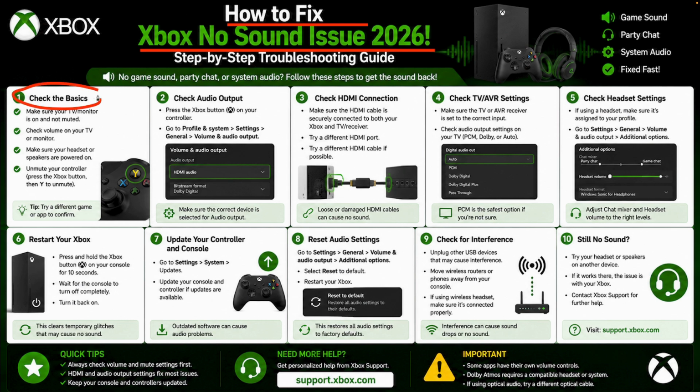The first thing you want to do is check all the basics, meaning you want to make sure that your TV or monitor is not off and not muted. And you want to simply check the volume on your TV. If that is not the case, you want to simply go ahead and check your audio output.